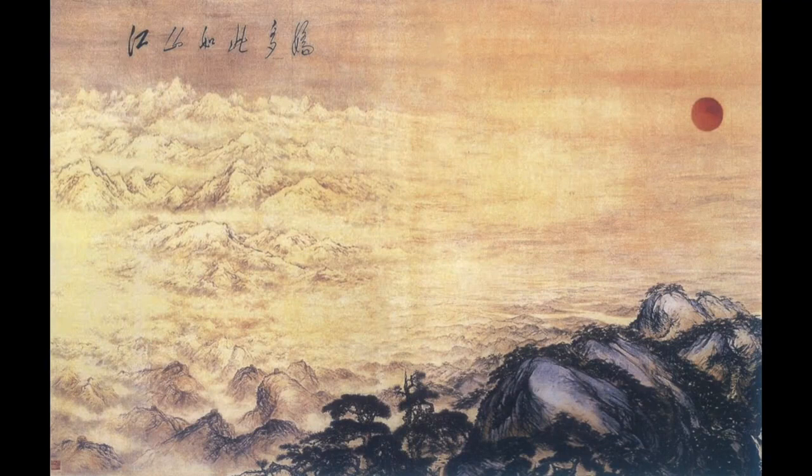This next piece, we are fast forwarding to the year 1959. So it is a much more modern take on Chinese landscape painting. You see here, this time, there is a strong use of light and dark.